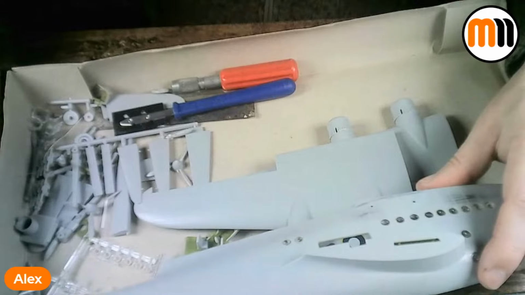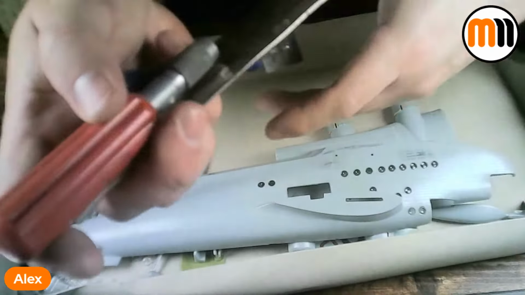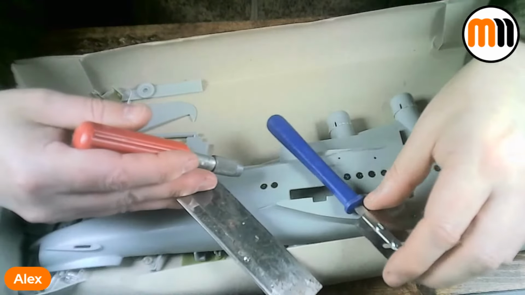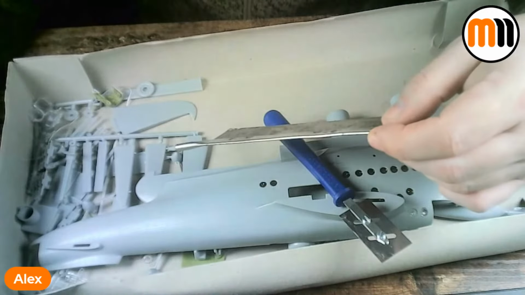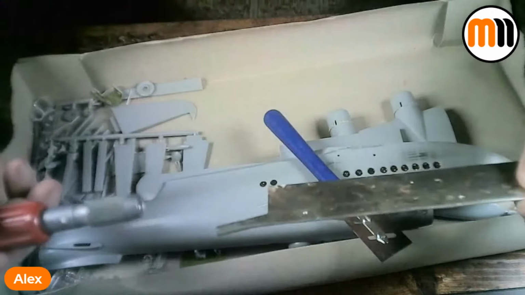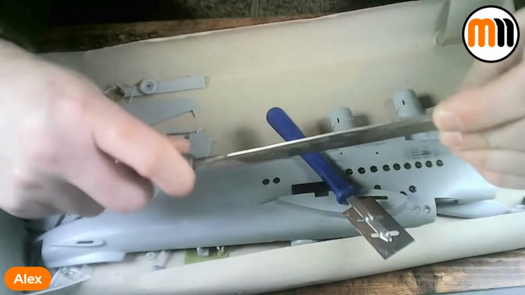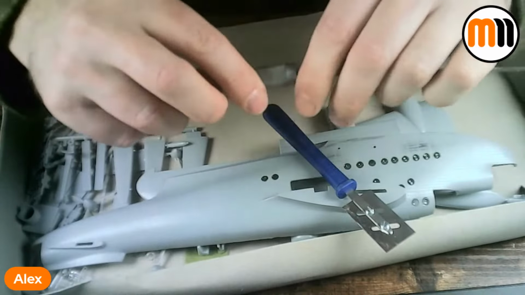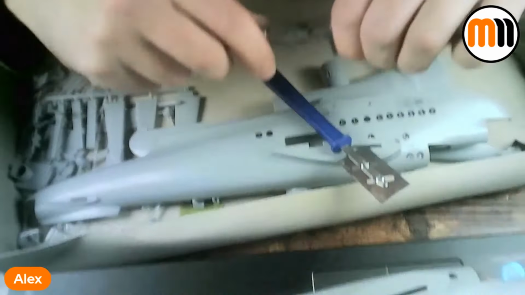So the main tools I'm going to be using to start with are these. We're talking drastic measures. It's going to be razor saws. They're going to be the first starting point. So what I intend to do is to use the razor saws.